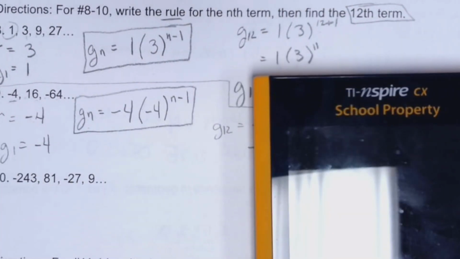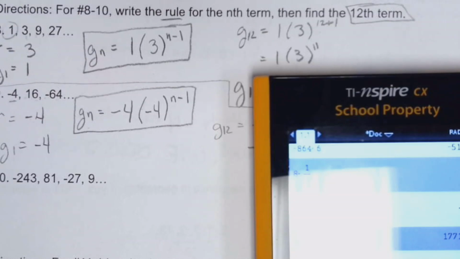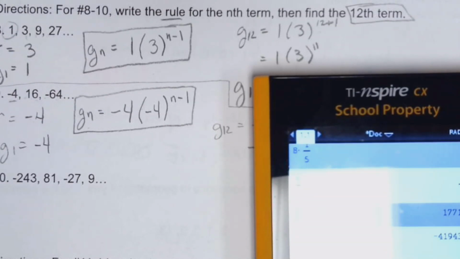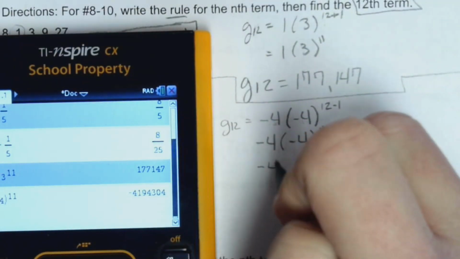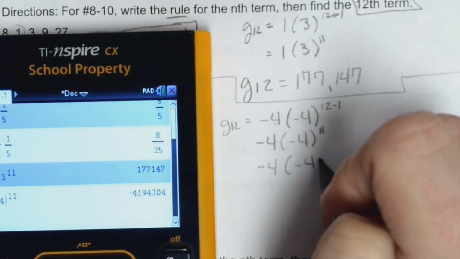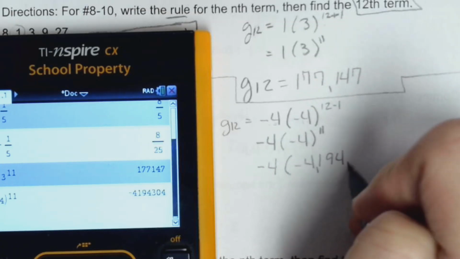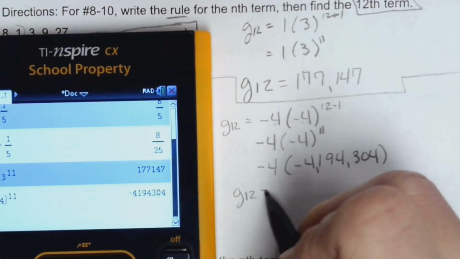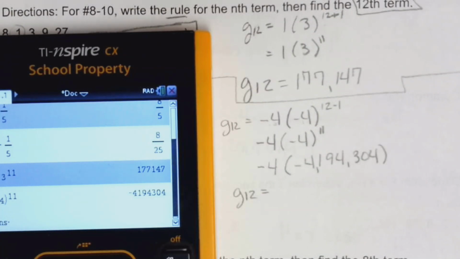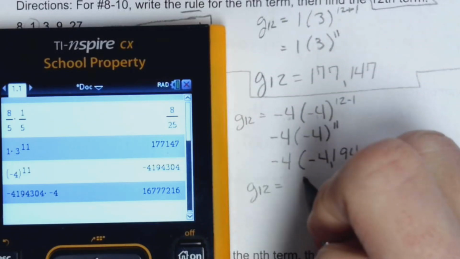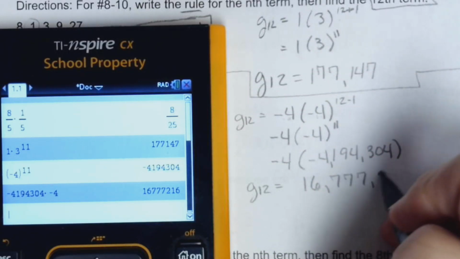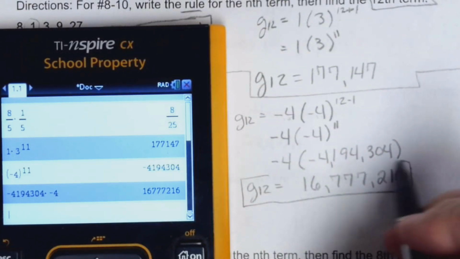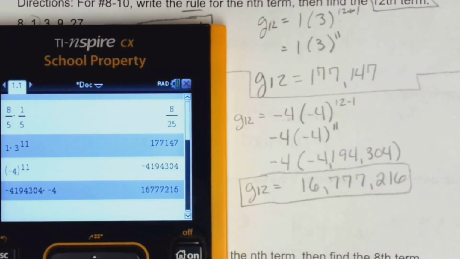So we can do it in our calculator by saying parentheses negative 4 and then saying 11. And we get a giant number. So this can be negative 4 times negative 4,194,304. Okay, so this would be a way of showing work. But our final answer would be that number times negative 4, which is going to give us a positive 16,777,216. Big number, huge number. Like I said, we will sometimes get a really small fraction. Sometimes we will get a really big number, like in this case, depending on how many terms you need and what your common ratio is.